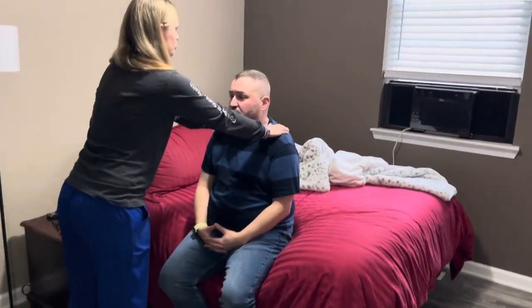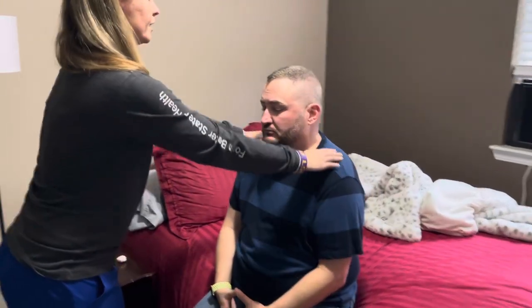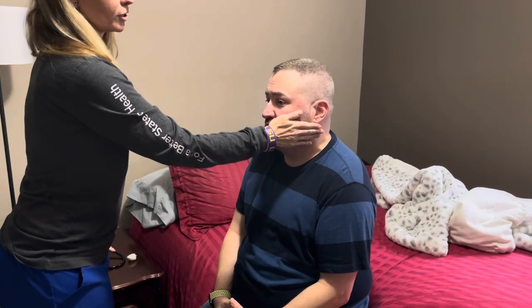Then we're going to check for cranial nerve 11. That's the accessory nerve. We're going to do this by doing a shoulder shrug here against my hands. Good. And then against my hand, look to the left there. Good. And then look the other way. Good. So strength is 5 of 5 and intact. Then we're going to assess upper extremity strength and sensation.